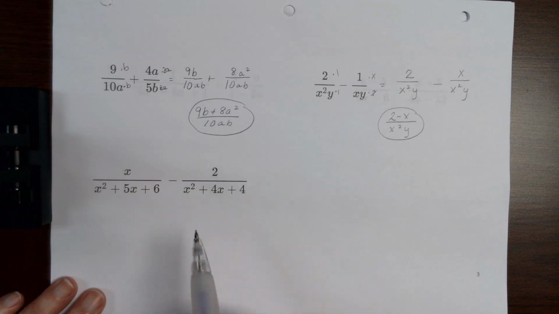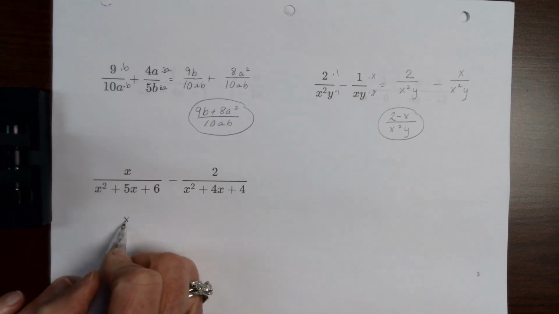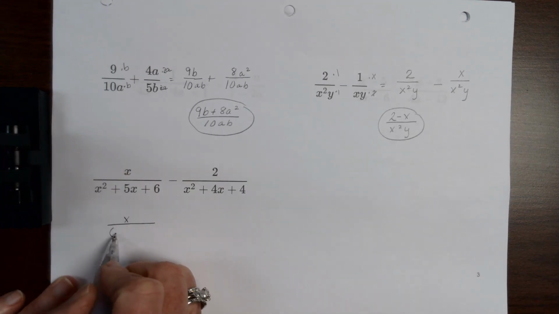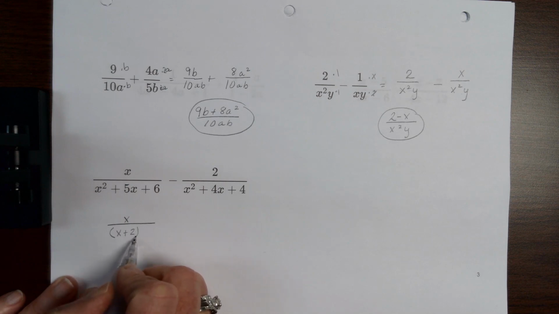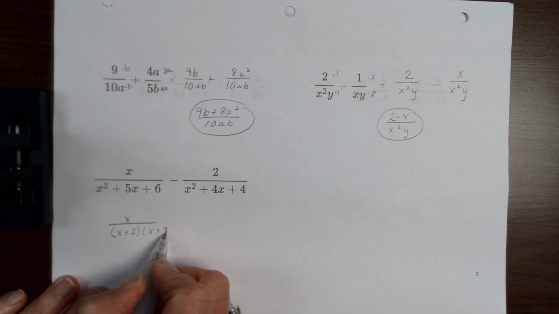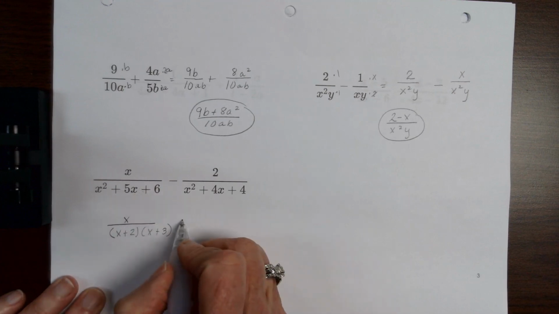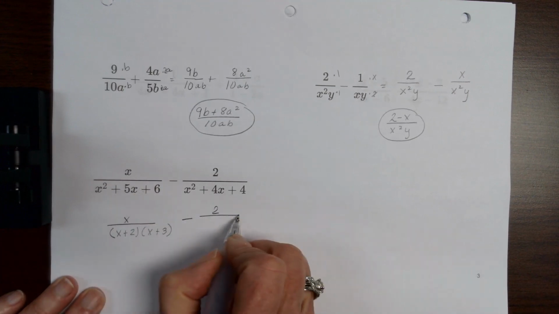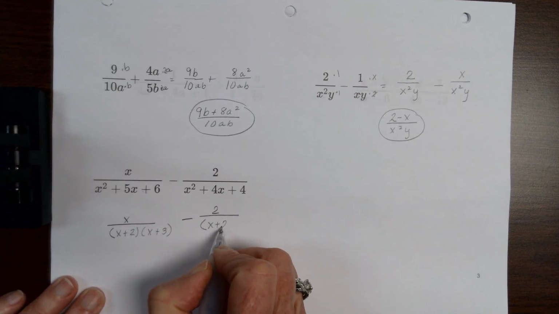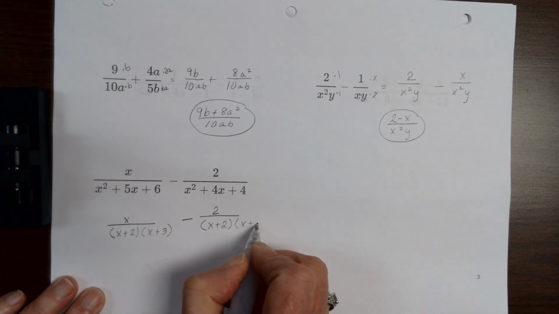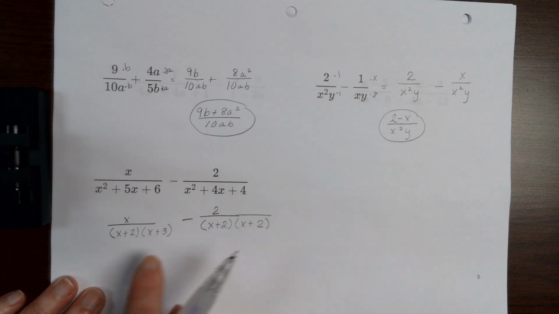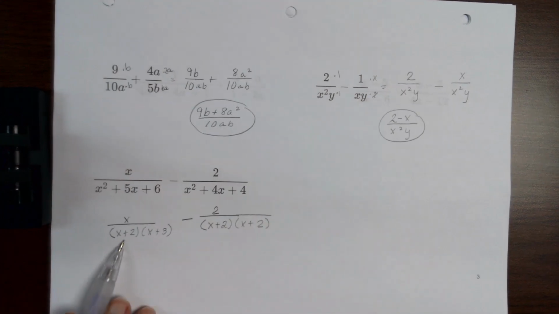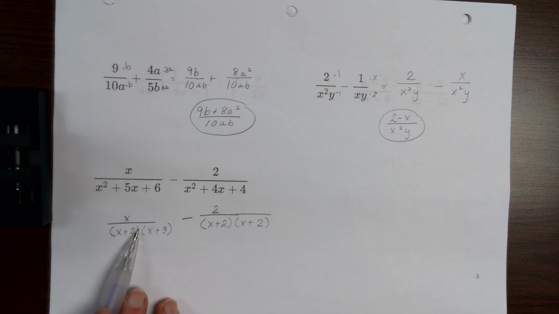Okay, so I'm going to factor this first one. So I'm going to bring this down here, and I have x plus 2 and x plus 3. That's what this factors into. Then I'm going to factor this one. I have x plus 2 and x plus 2. Now, I cannot separate out numbers within one parenthesis. If I am going to take a parenthesis, I've got to take the whole thing. I have to look at the whole thing together. I cannot look at the x and the 2 separate.